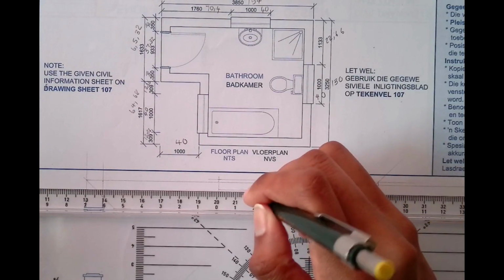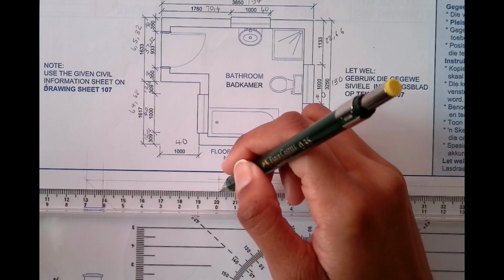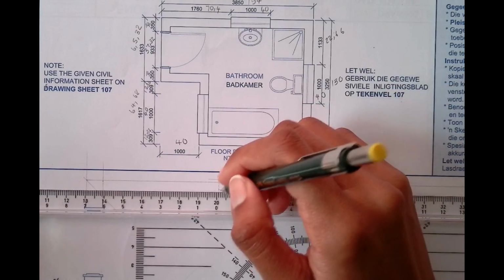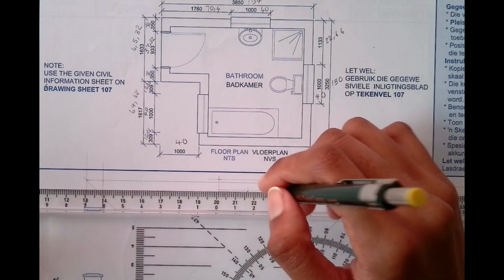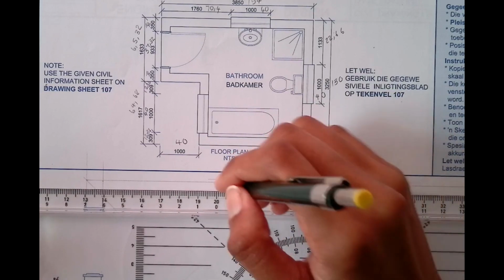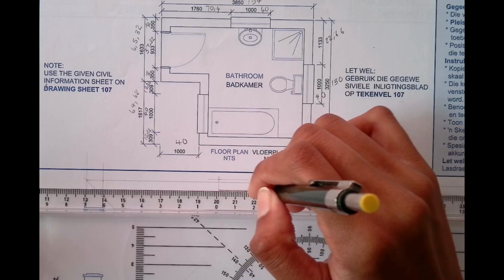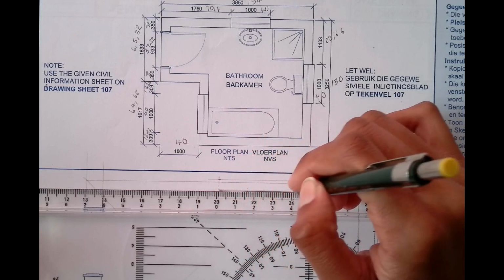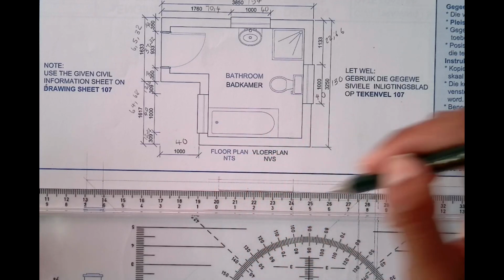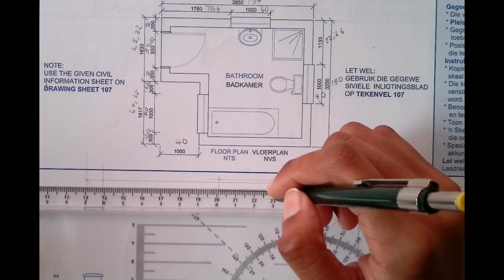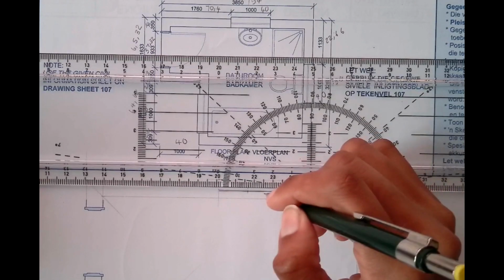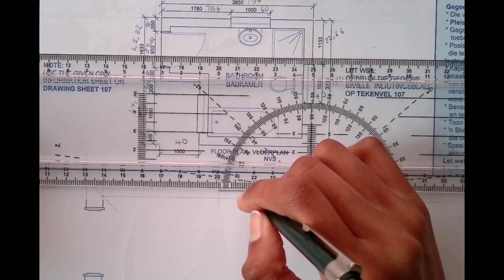Once you've marked it, please ensure that you take it to the, so you're going to outline it up until there, then take it to the 45-degree line, and then do the same for the other side.